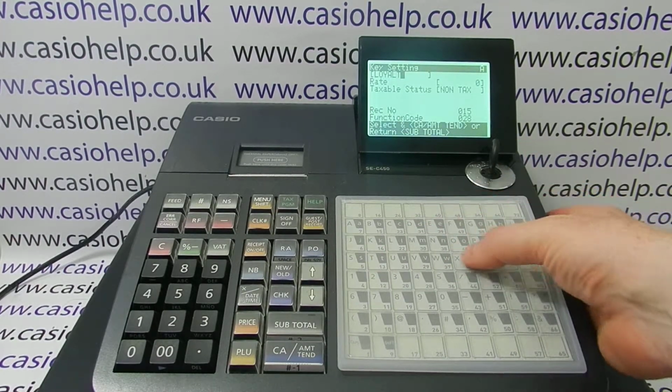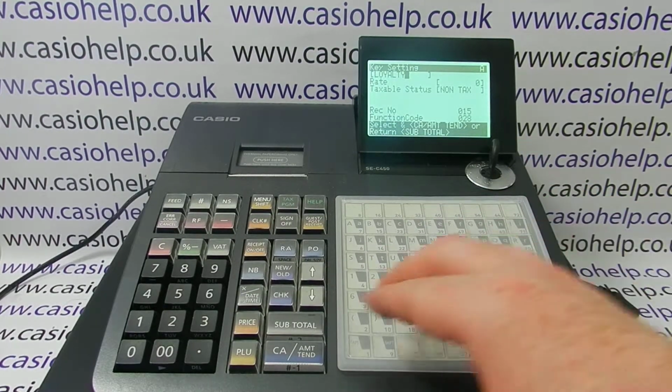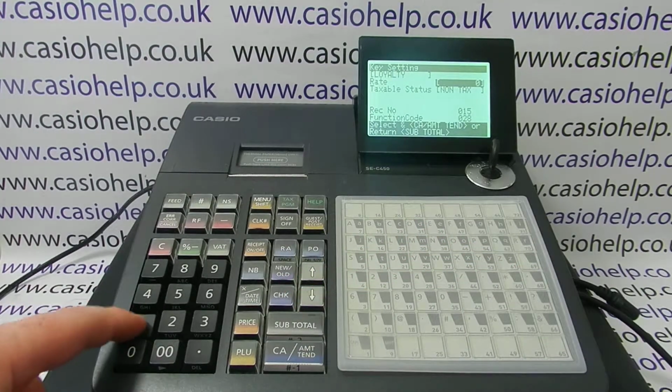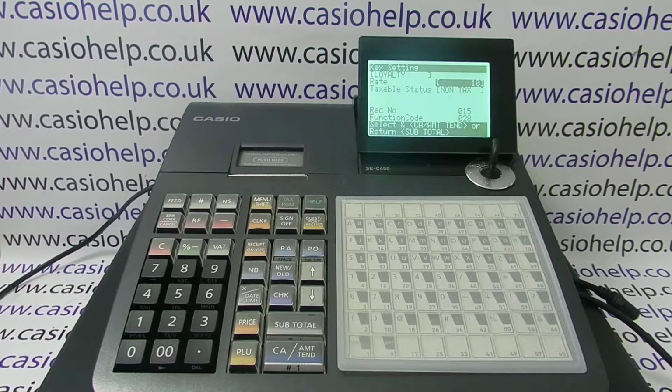It's not fixed once you've programmed it. If you decide you want to change it, you can. The rate, you can assign a rate to it. Again, you can actually override the rate. So if you want it to be 10%, as standard, you can override that. There is a way of locking it, but I'll have to show you that in a different video.